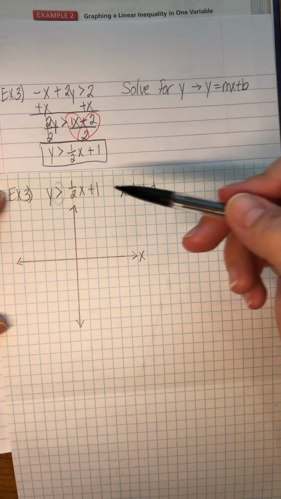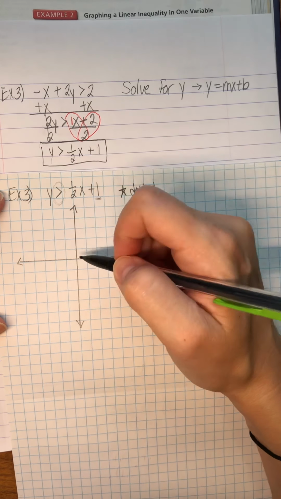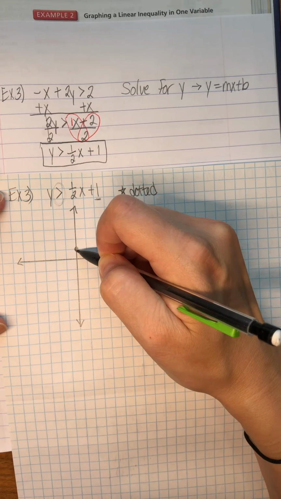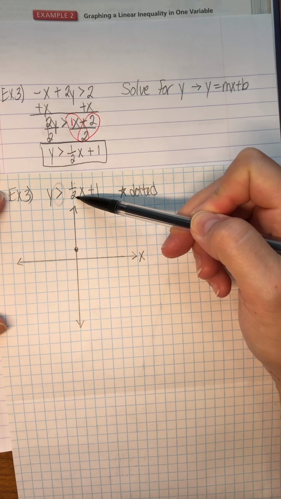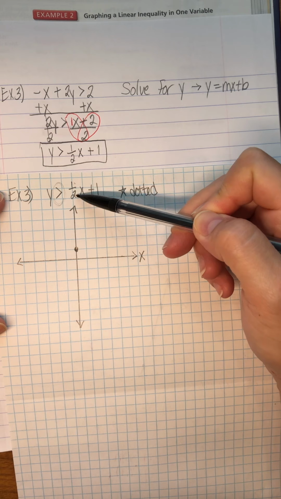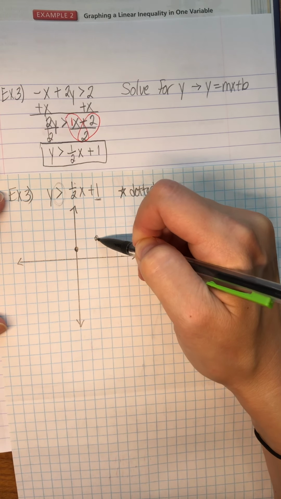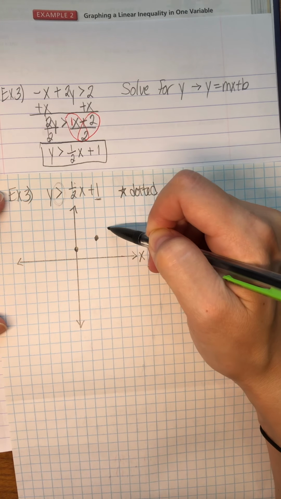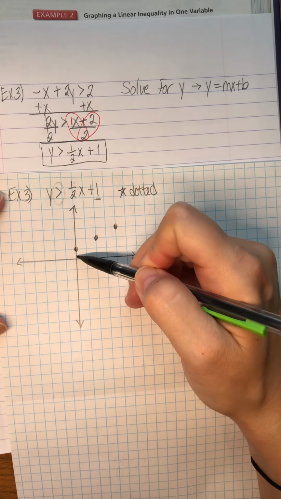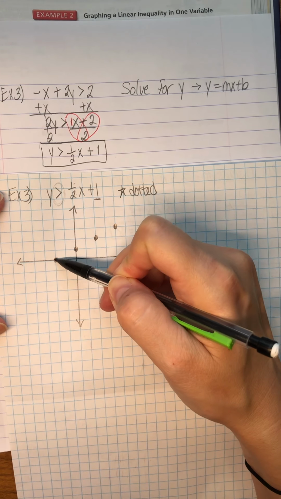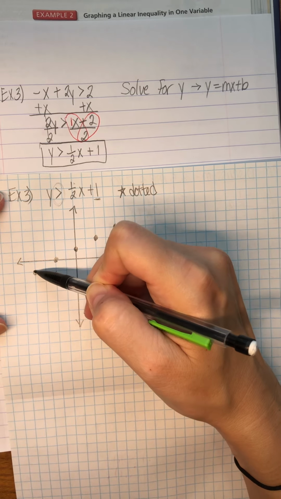So let's do that. We're going to plot our y-intercept. We always start at the y-intercept here of 1. And now let's use our slope. Remember, rise over run. So I'm going to rise 1, run 2. Up 1, right 2. Do it again. Up 1, right 2. Remember, I can go the other way too. I can go down 1, left 2. Down 1, left 2. Okay, that should be enough points.